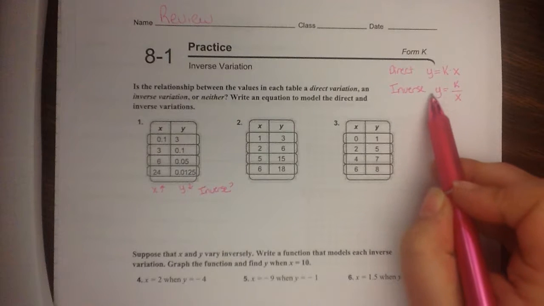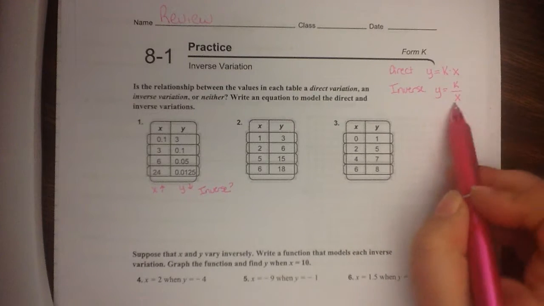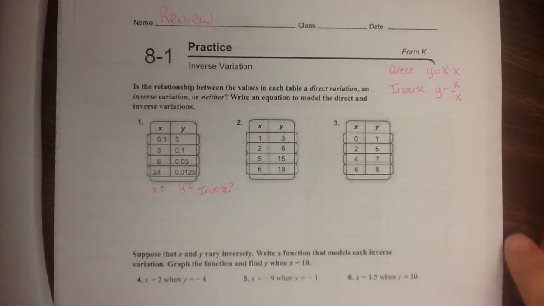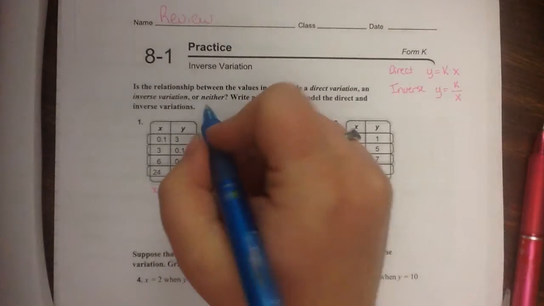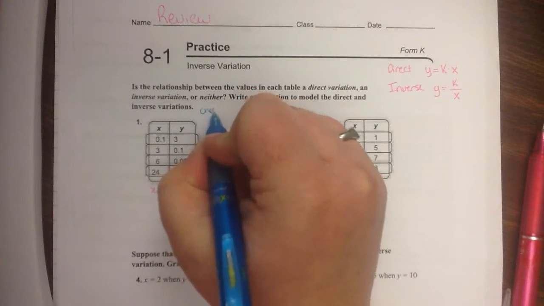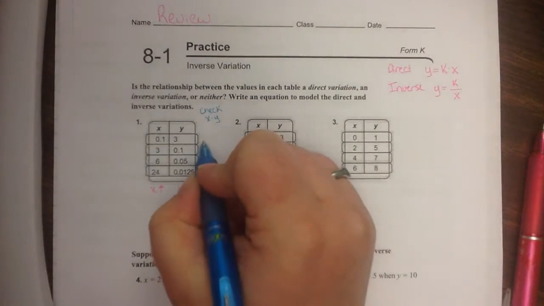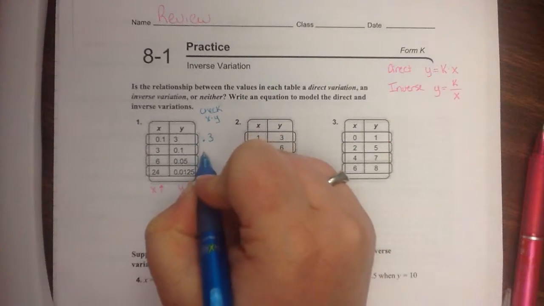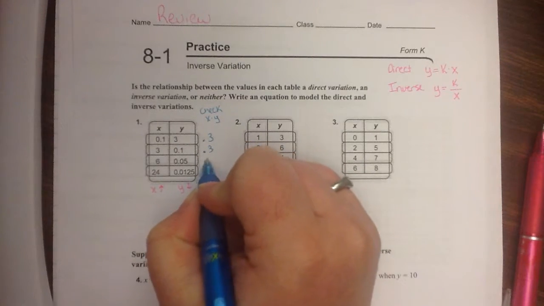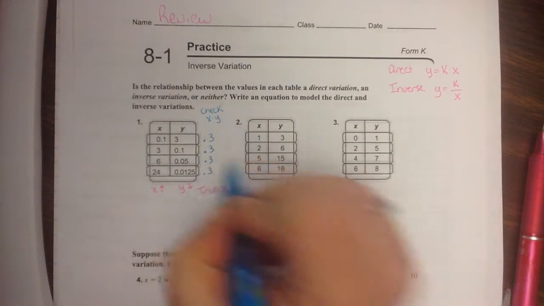Then this side would say x times y equals k, and the x's over here would cancel. So if I think that this is inverse, then to check, I need to do x times y for all of these. And I've already done that, so it's 0.3, 0.3, 0.3, and 0.3.